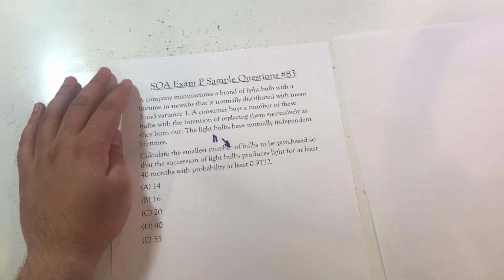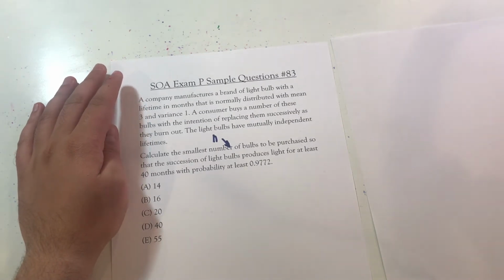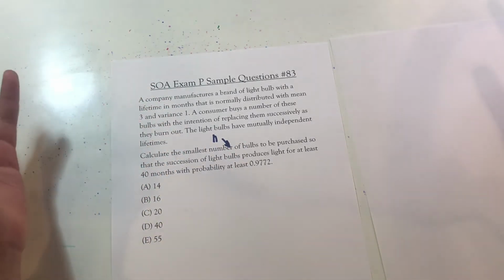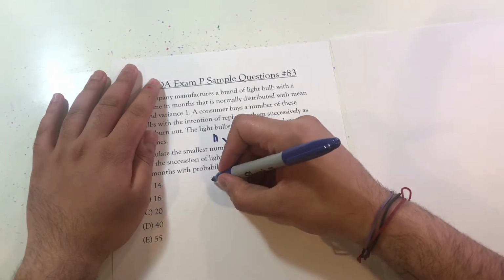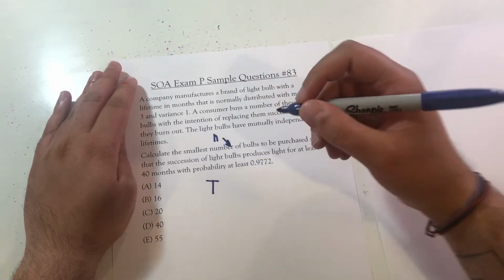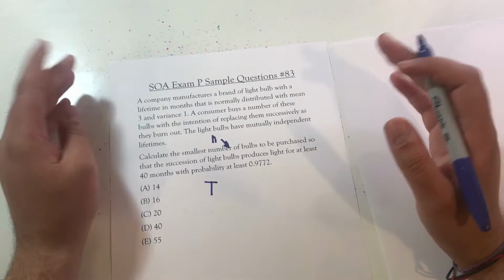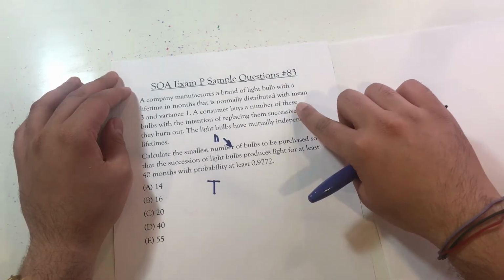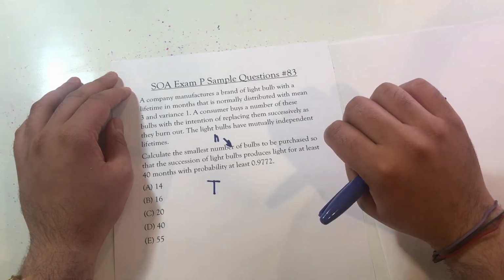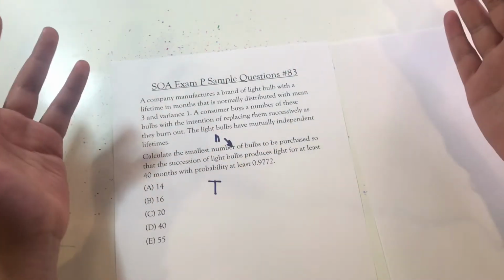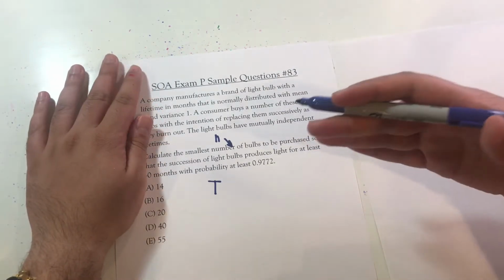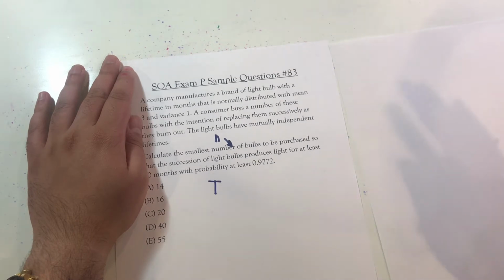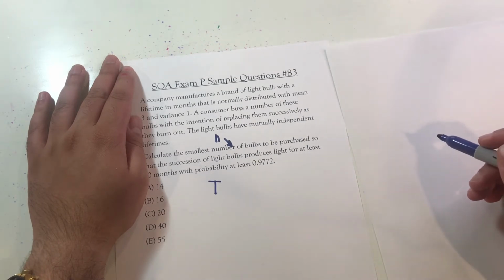So what is n? n is the total number of light bulbs. We need the total lifetime of all those light bulbs. I'll refer to that as T, whereas I'll refer to X as the lifetime of a single light bulb. We know the lifetime of a single light bulb is distributed with mean of 3 and variance of 1. So the sum of all these should be normally distributed, just like each individual one is. That's basically the central limit theorem.